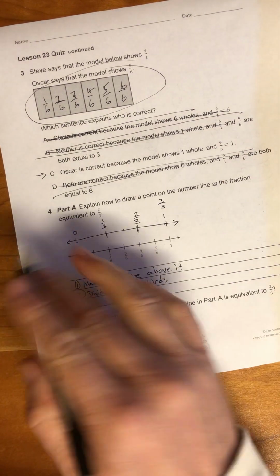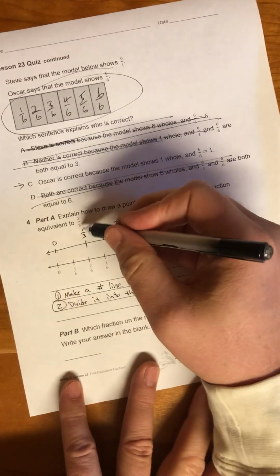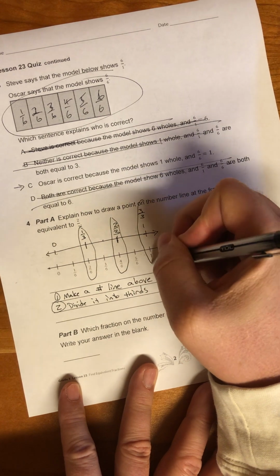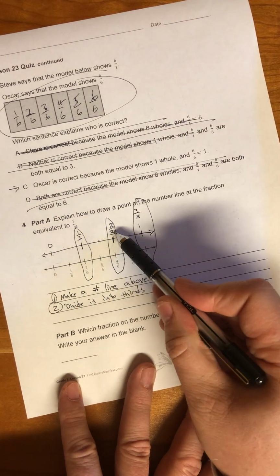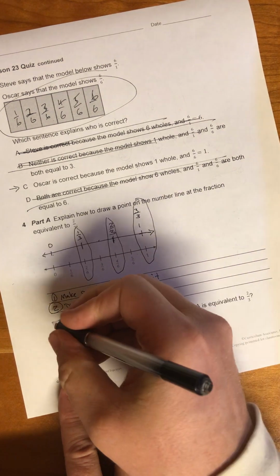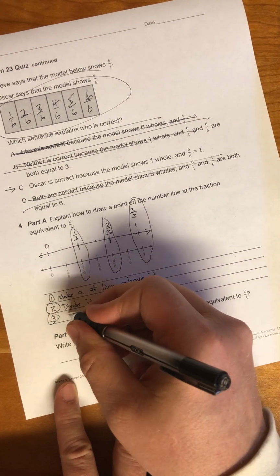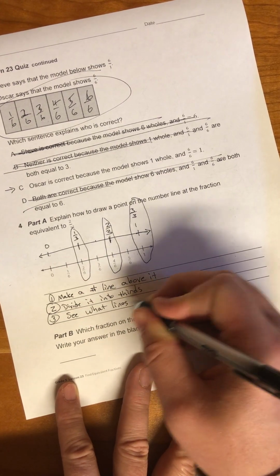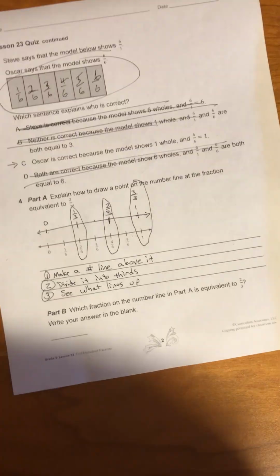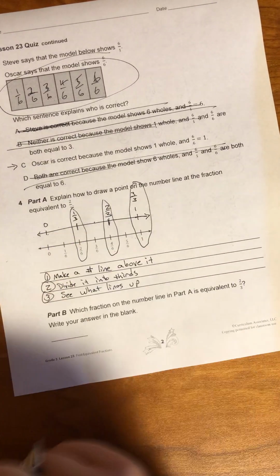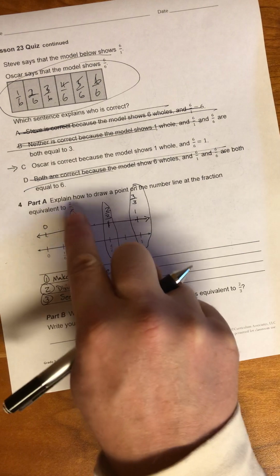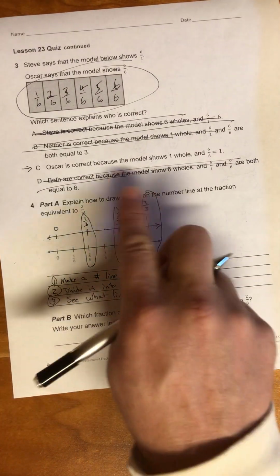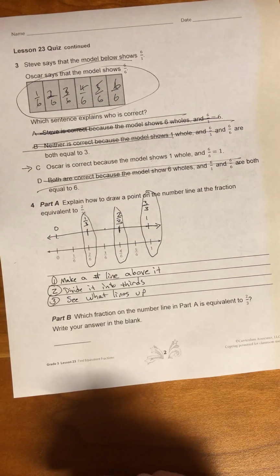Step 3, see which ones line up. These line up, these line up, these line up. 2/3 is equal to 4/6. There were 3 steps. Number 1, make a number line above it. 2, divide it into thirds because they asked for thirds. 3, see what lines up. I circled them, and I see 2/3 lined up with 4/6.